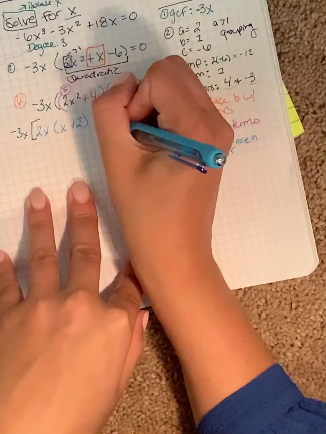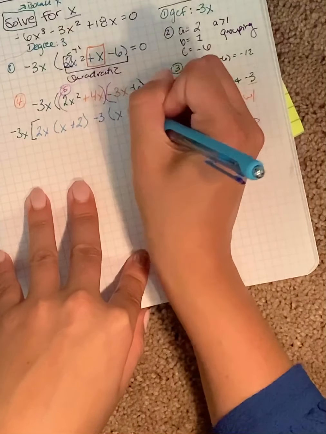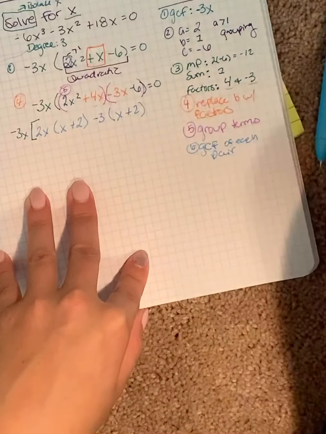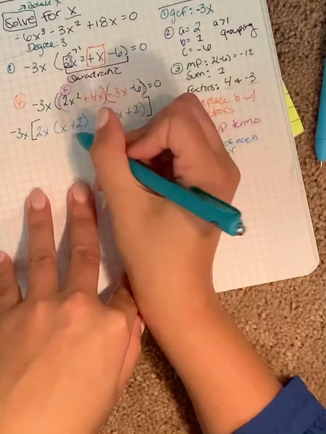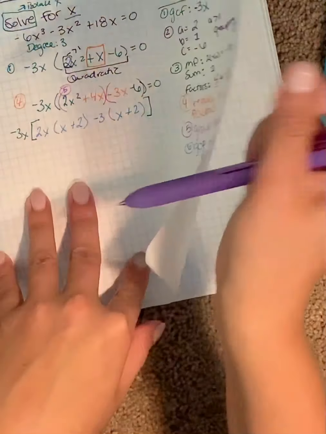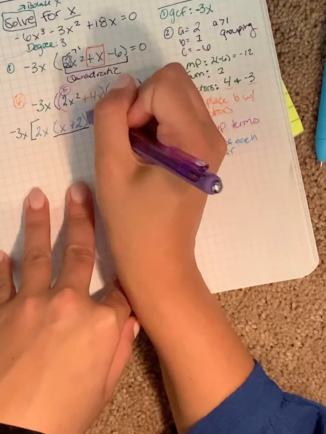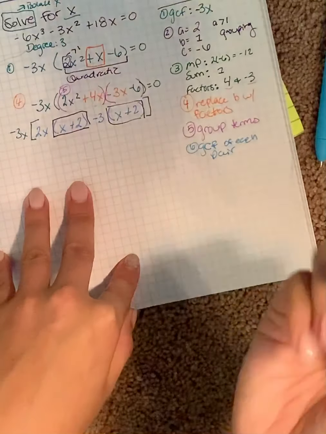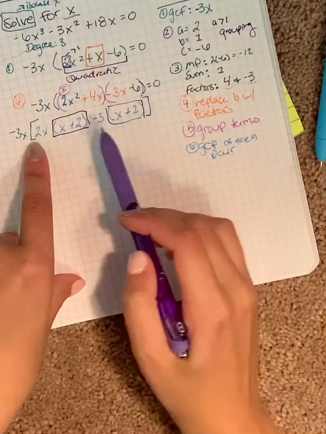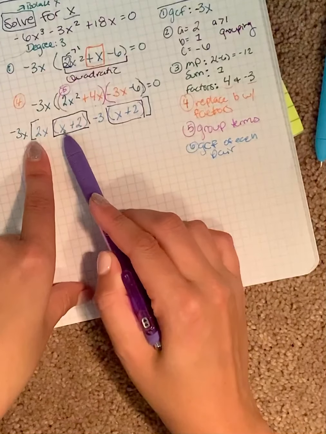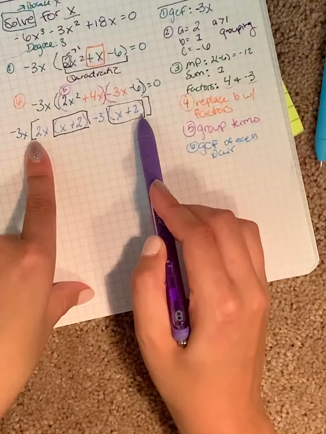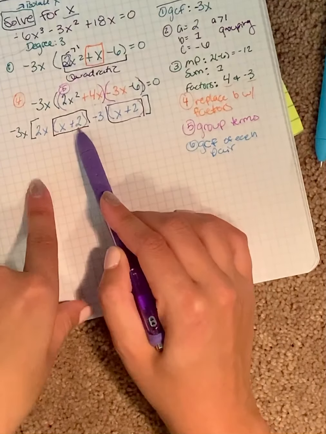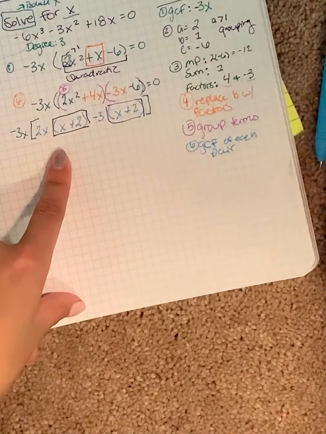But if I factor out a -3, it'll be x plus 2, and that's exactly what I want. I need these 2 binomials to be the same, because now I have a common factor between these 2 terms. Between 2x times x plus 2 and negative 3 times x plus 2, they have x plus 2 in common, and then equals 0.